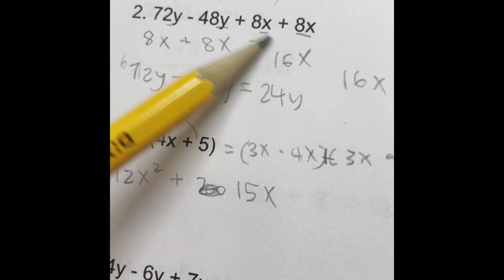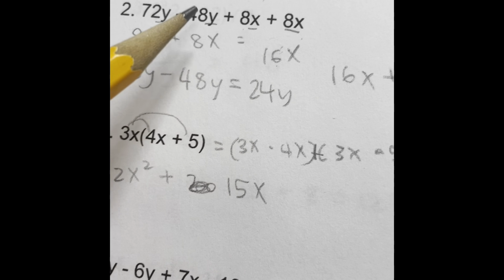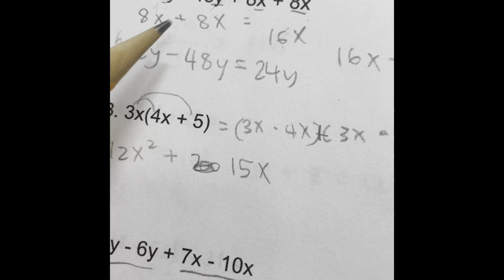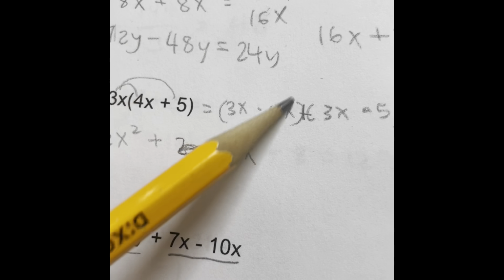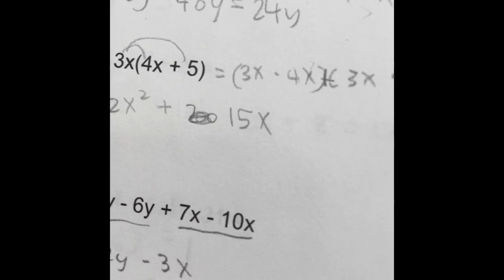Second one, you do the same thing. X's are both the same, y's are both the same. So you add the x's, you add the y's, and then you get the equation.